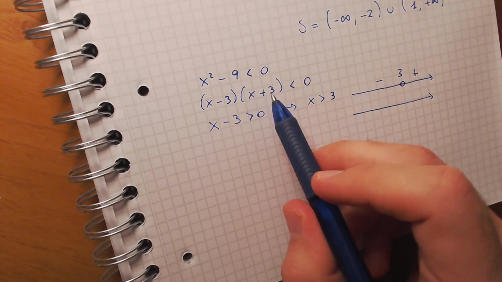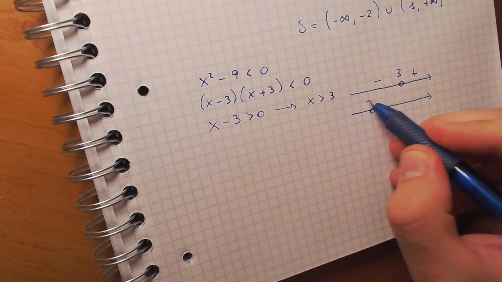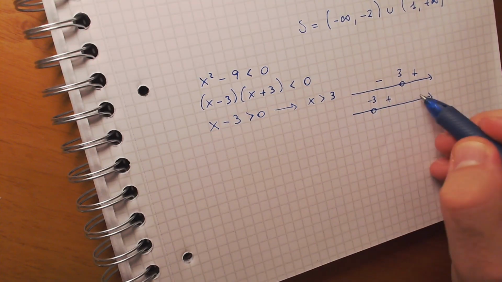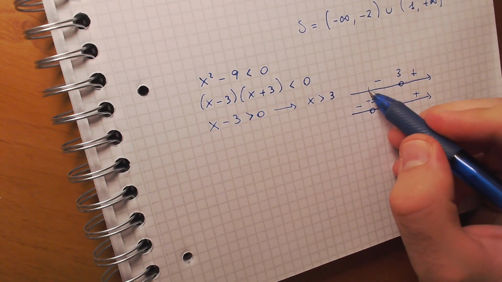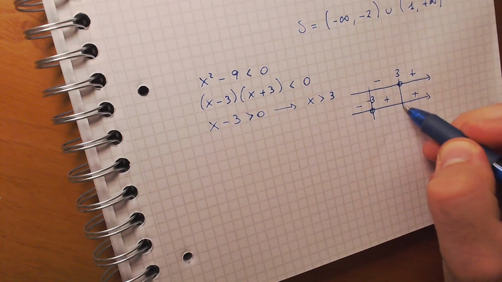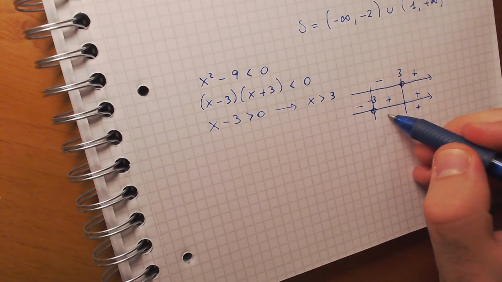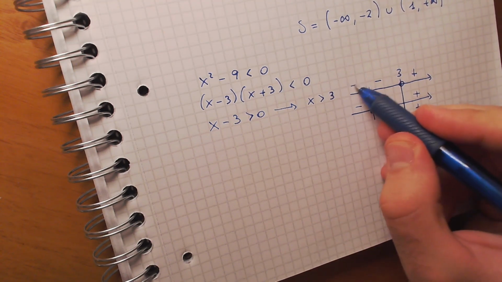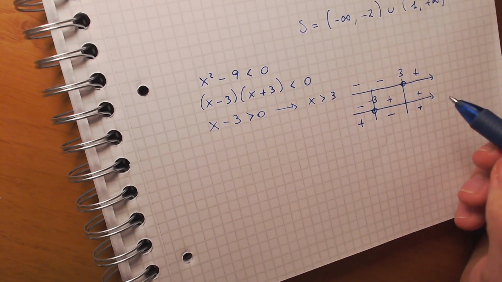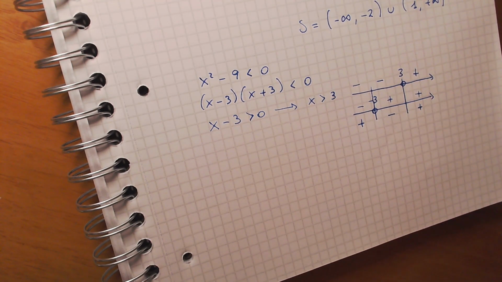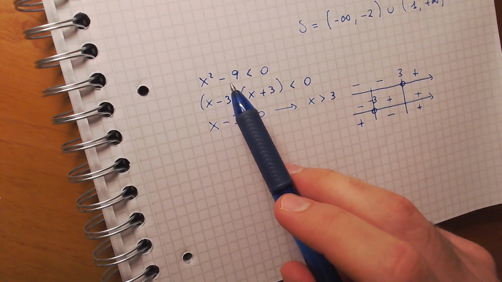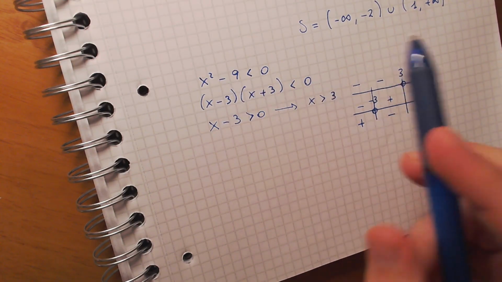With this term, we would get minus 3 here, positive and negative. So the final result will be positive, negative and again positive.